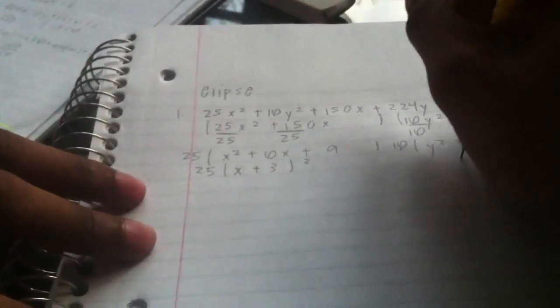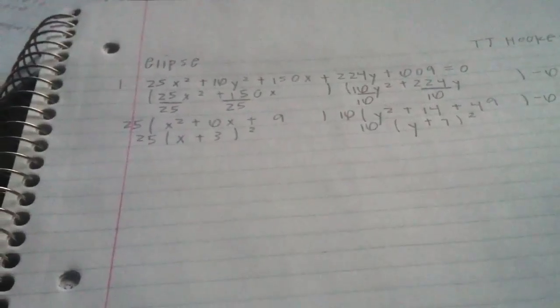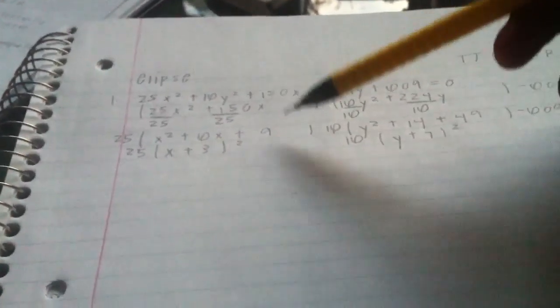You put the 25 on the outside. And for the y, we got y plus 7, and we put the 16 on the outside. And negative 609 plus 9 plus 49, multiplied by what you put on the inside of the parentheses, which is 9 and 49, is equal to 400.